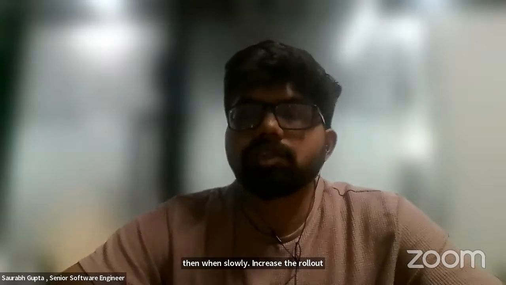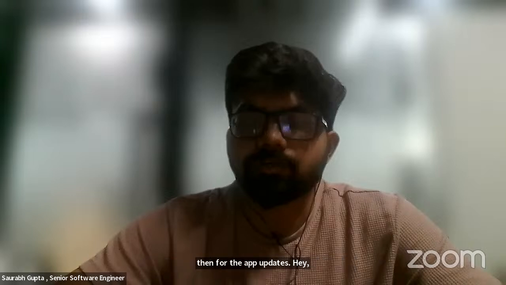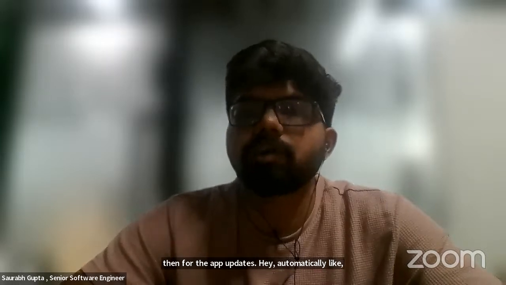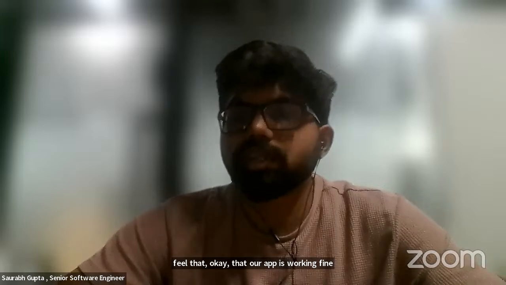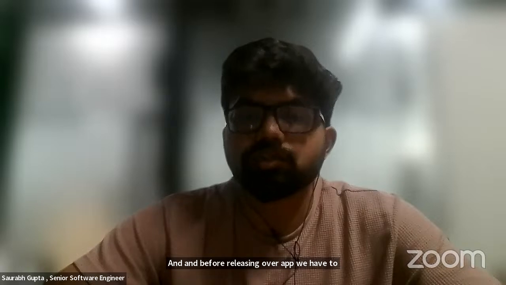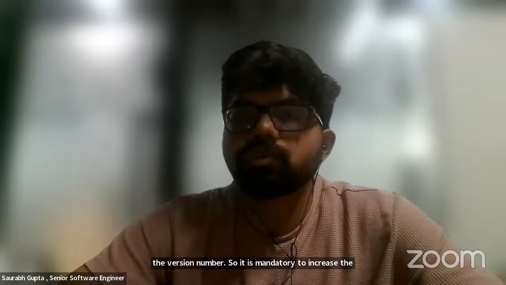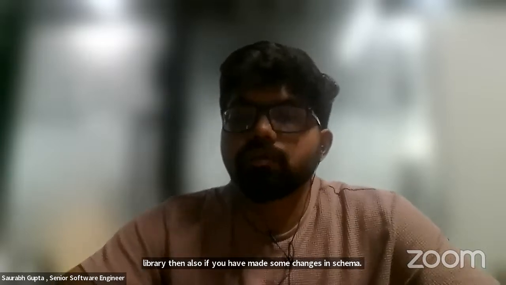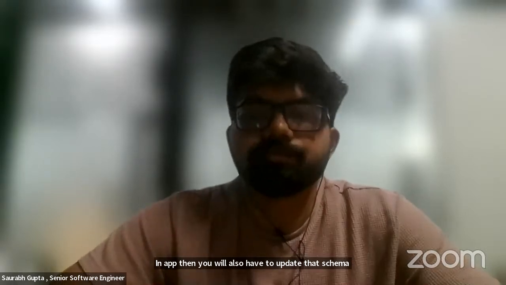And then for the app updates, we increase the rollout to 100% whenever we feel that our app is working fine. Before releasing our app, we have to increase the version number. It is mandatory to increase the version number. And if you're using a database library and you have made some changes in the schema in the app, then you also have to update that database version as well.